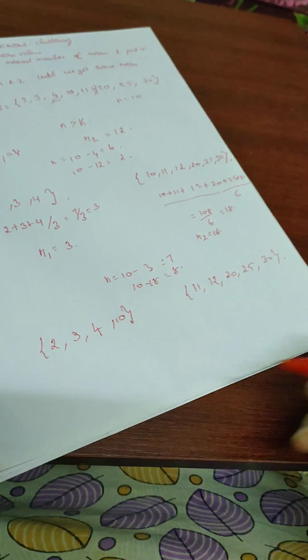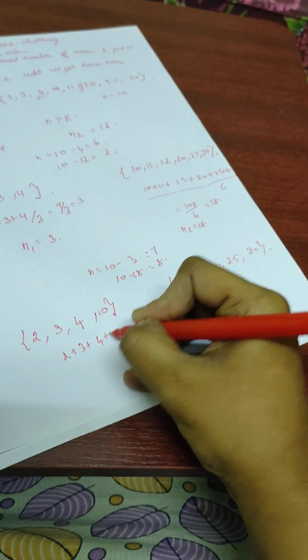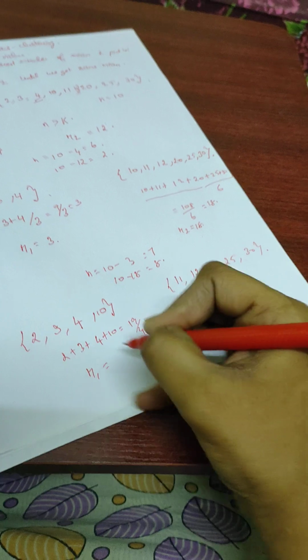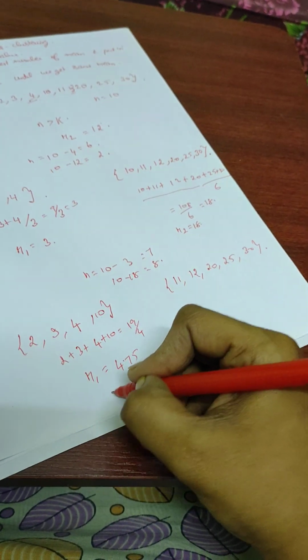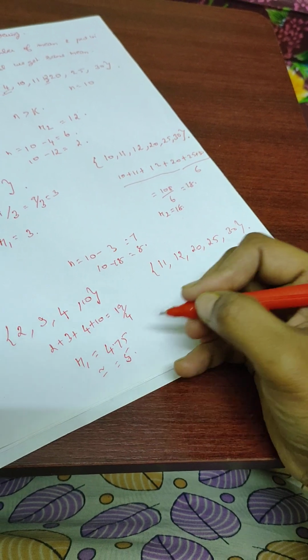Now again you have to find the mean value. How will you find the mean value? 2 plus 3 plus 4 plus 10 is equal to 19, divided by 4, where now m1 is equal to 4.75, which is approximately equal to 5. Now m1 is equal to 5.